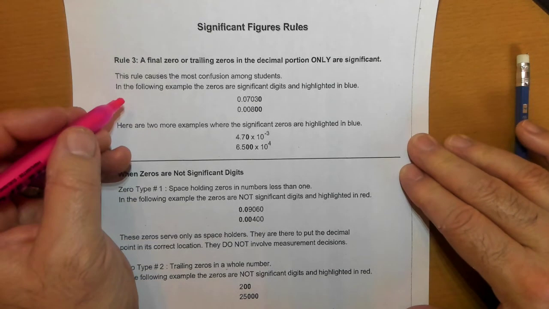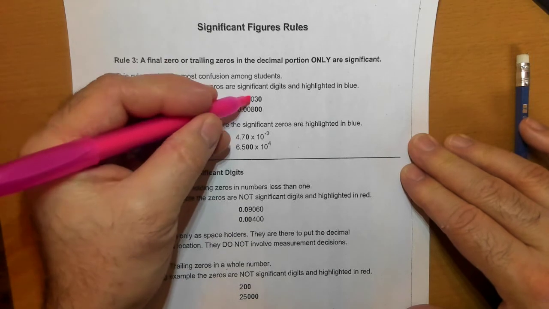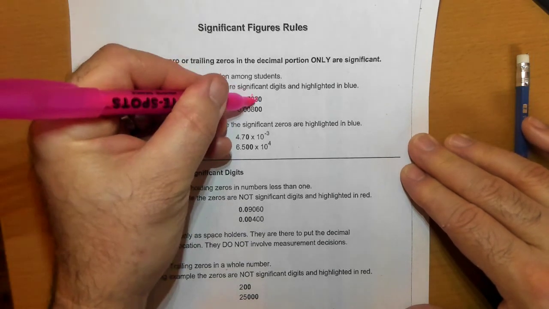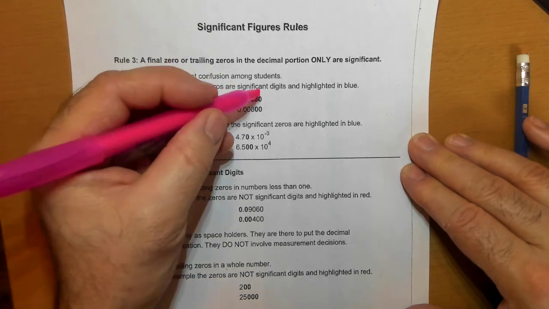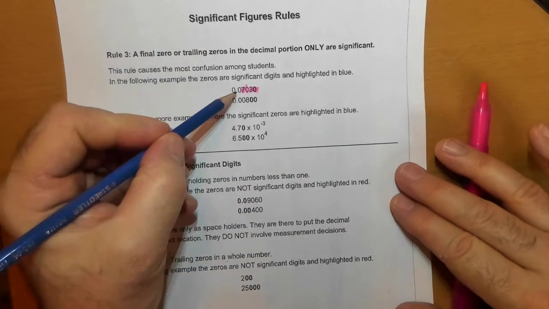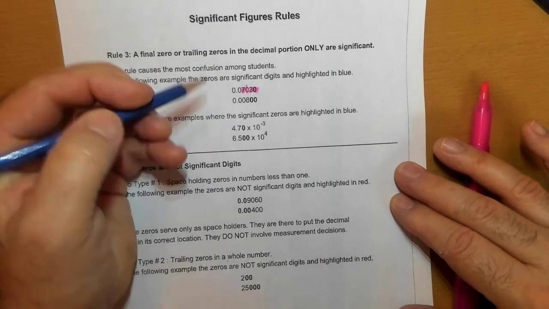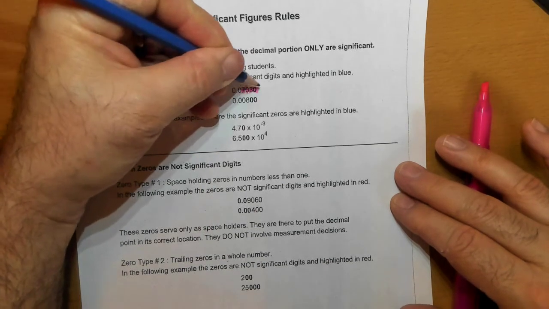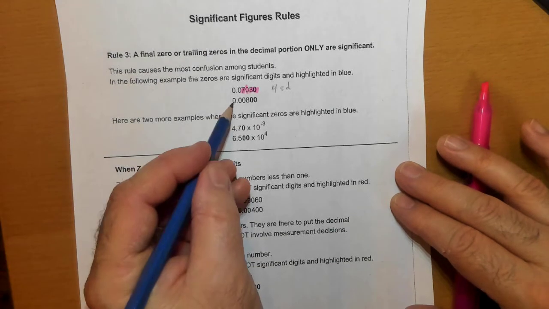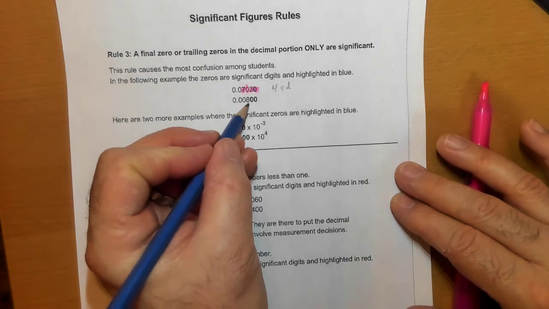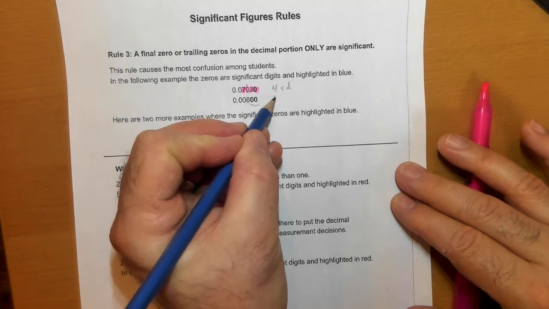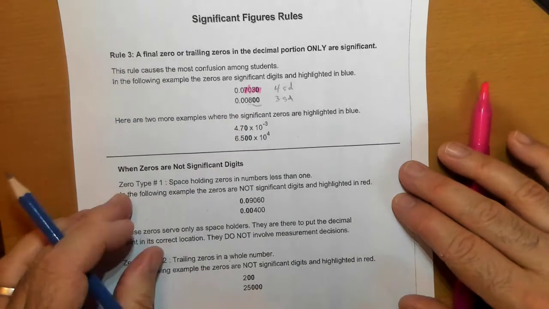So in this example, obviously the 7 and the 3 are significant. This 0 between the two must be significant. And trailing zeros are significant. So of the digits here, and there's 1, 2, 3, 4, 5, 6 digits, I would call 1, 2, 3, 4 SDs. In this example, the 8 is significant and trailing zeros are significant, so 3 significant digits.